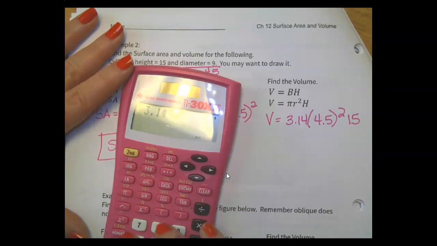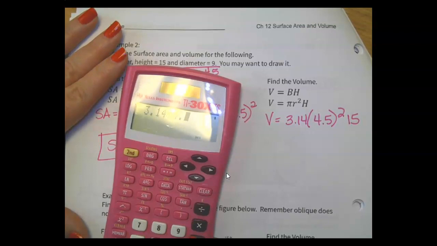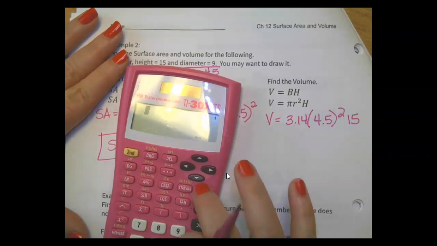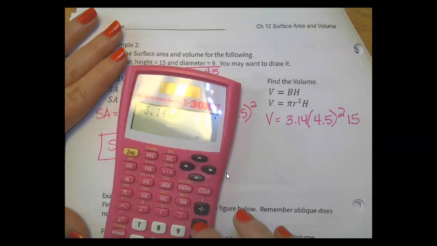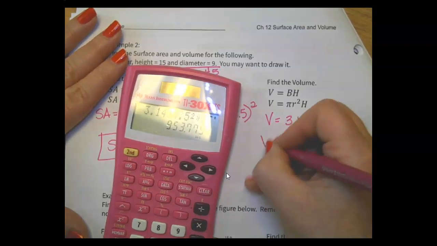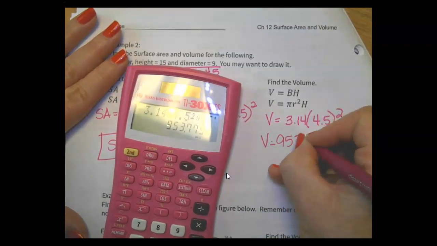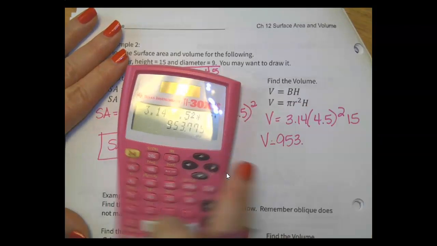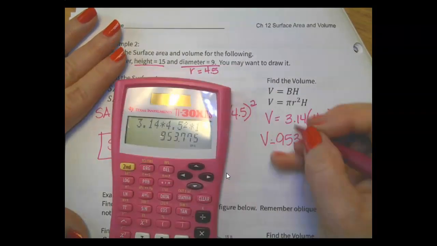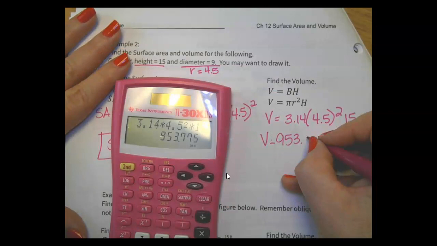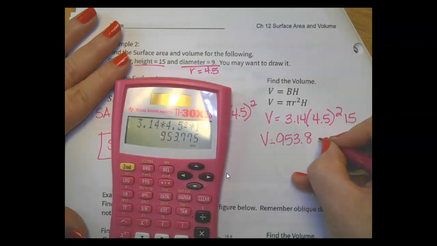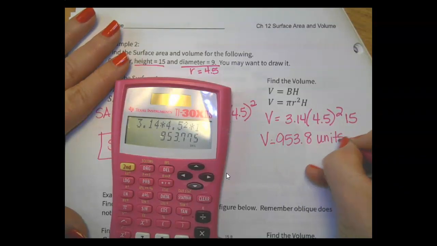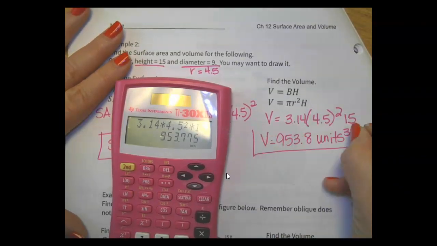So 3.14 times 4.5 squared times 15. Why do I not feel like I did that right? 3.14 times 4.5 squared times 15. Gosh, that's a lot. 953 point, what are we rounding to? I don't know, I keep changing it, don't I? Let's make it easy. Tenths on this one. Let's just totally keep it not the same. There we go.